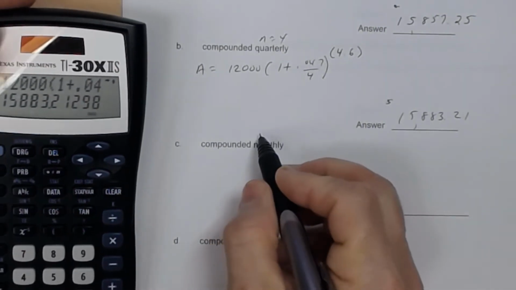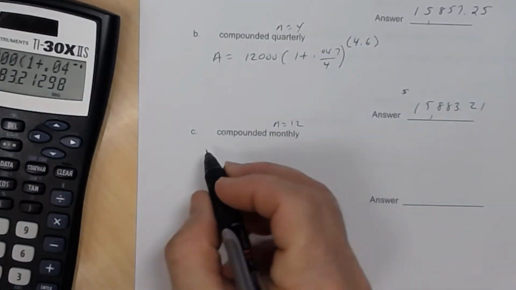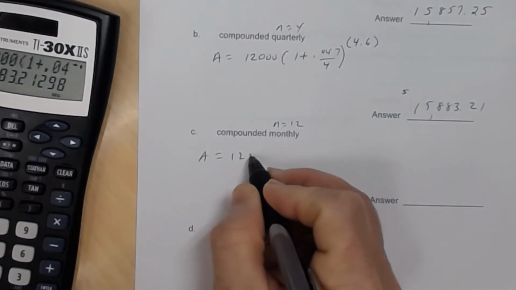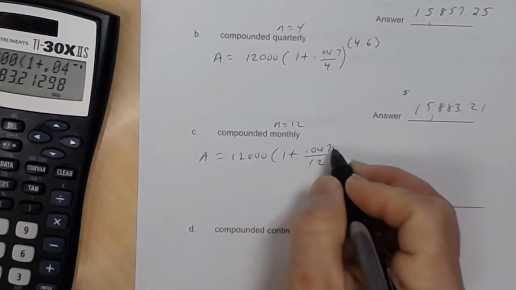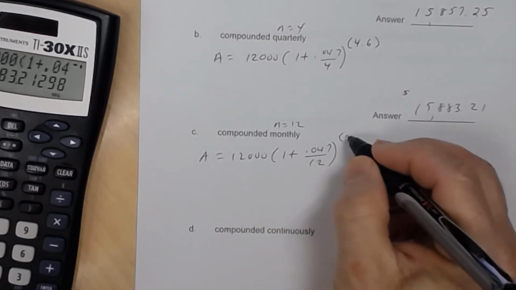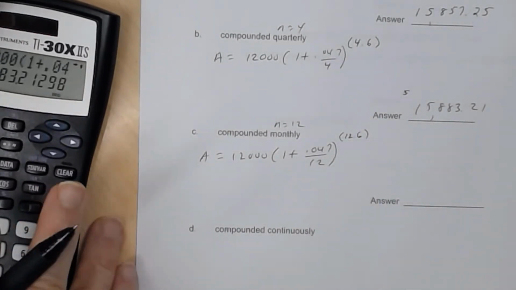Okay, compounded monthly means n is 12, so 12 months in a year. So A equals 12,000 times 1 plus 0.047 divided by 12, raised to the 12 times 6 power. Now let's see what that is.